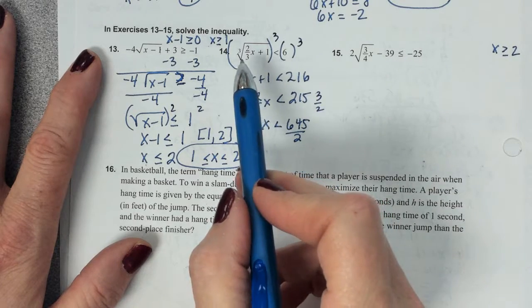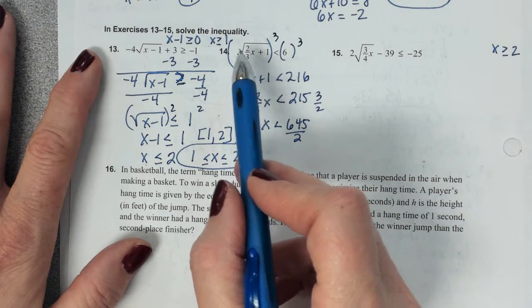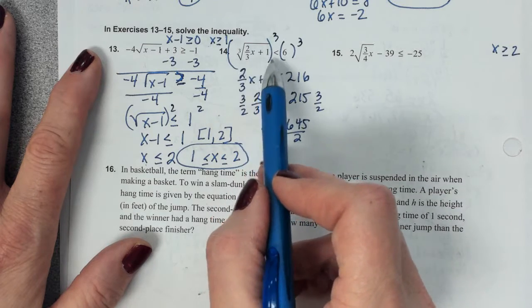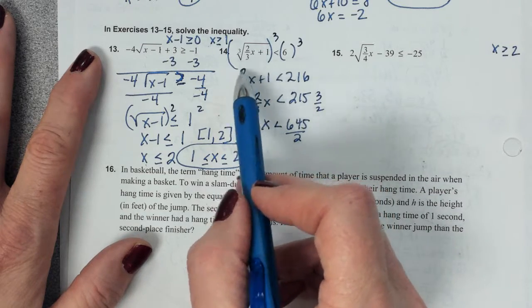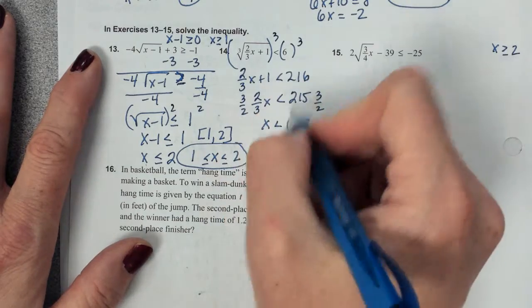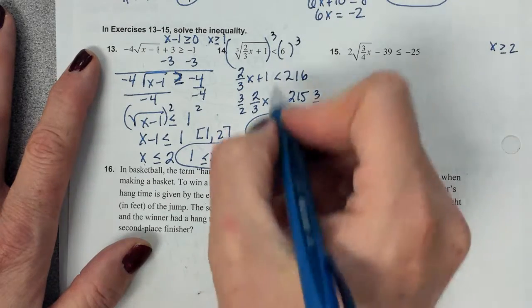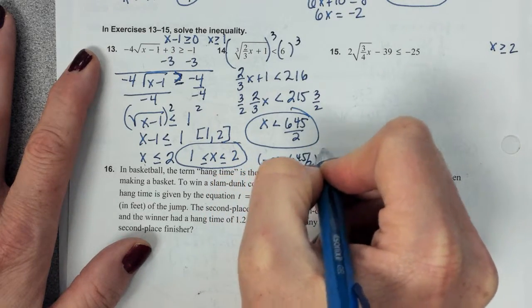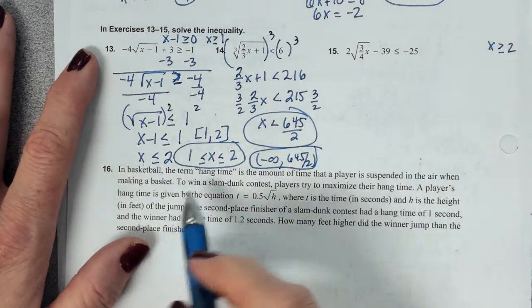And I'm going to look at my domain. I'm taking a cube root. Does it matter if it's negative under there if I'm taking a cube root? No, it does not matter, does it? So therefore, I don't have to think about anything else. This is my answer. That's it. Negative infinity to 645 over 2. Anything in there is going to be a solution.